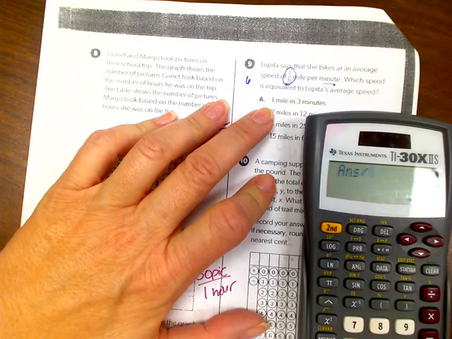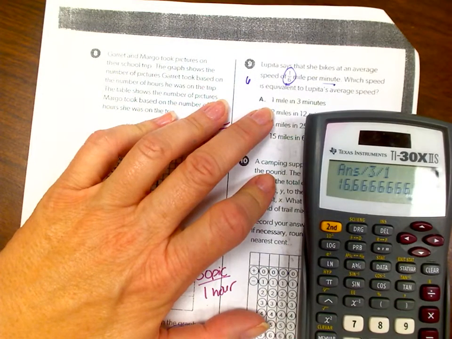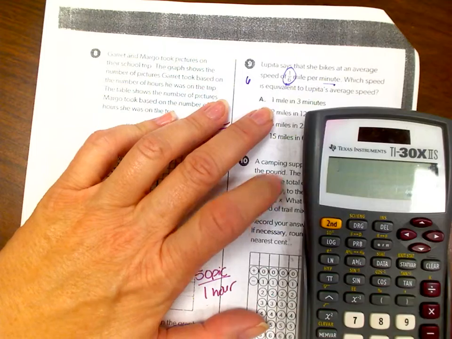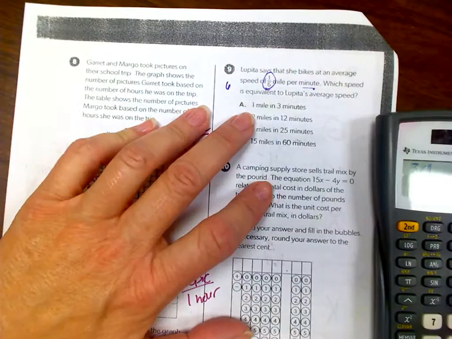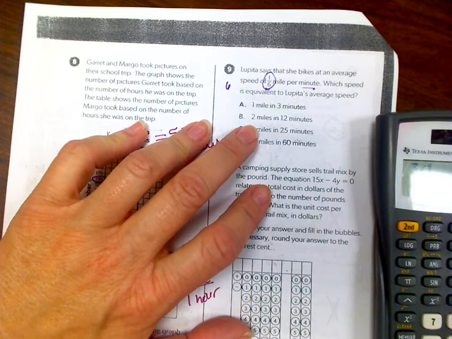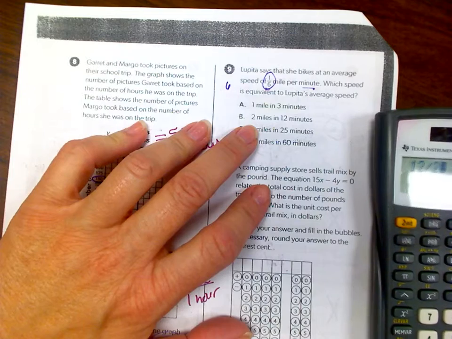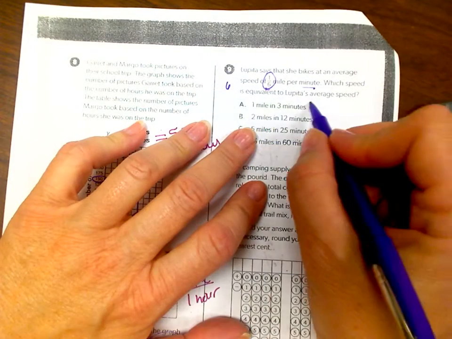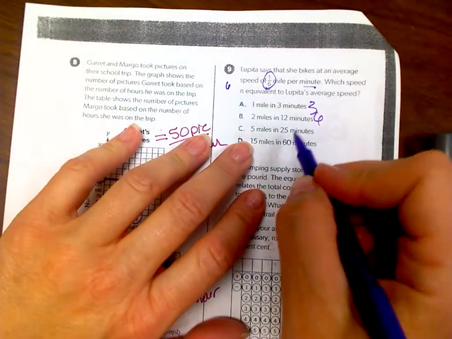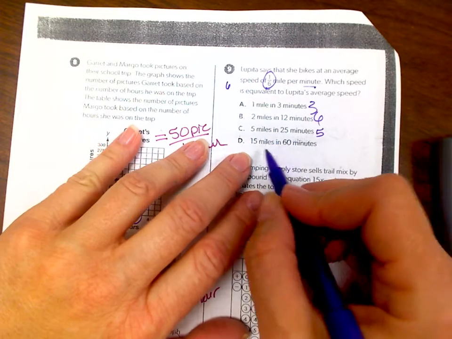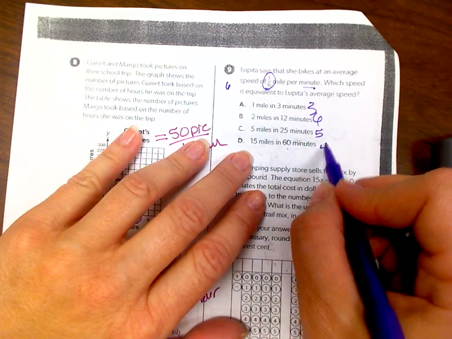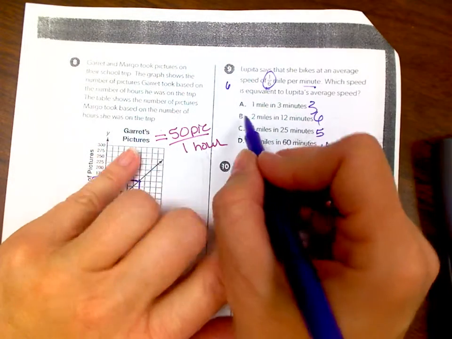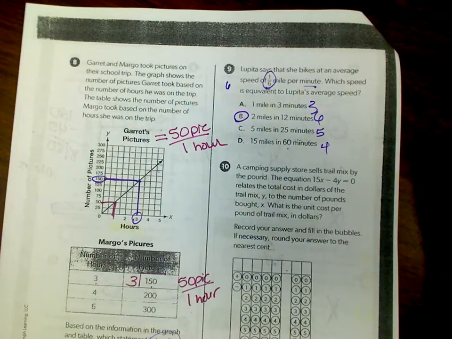So if we did 3 divided by 1, you get 3. 12 divided by 2 is 6. So 3, 6, 25 divided by 5 is 5. 60 divided by 15 is 4. So B is your answer.